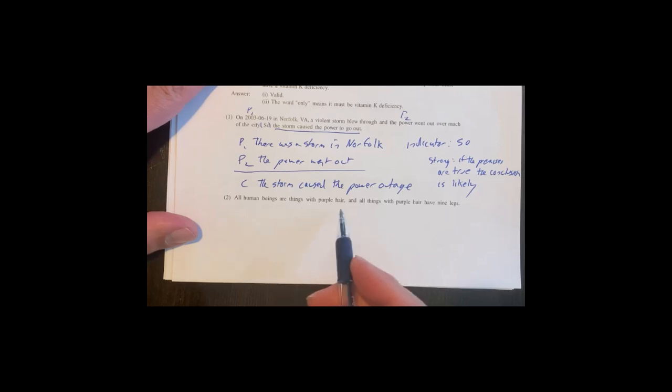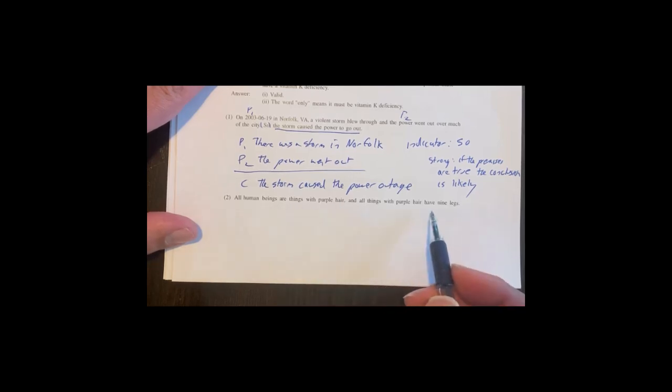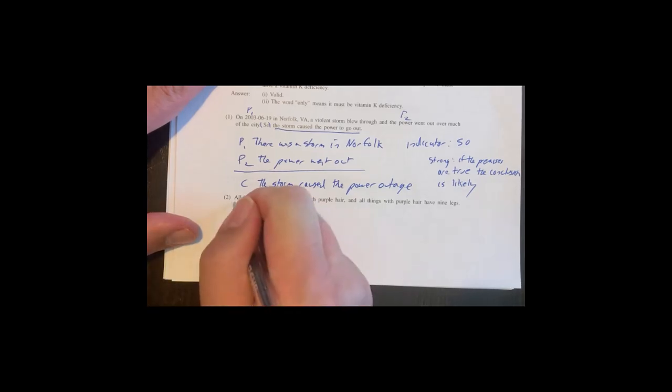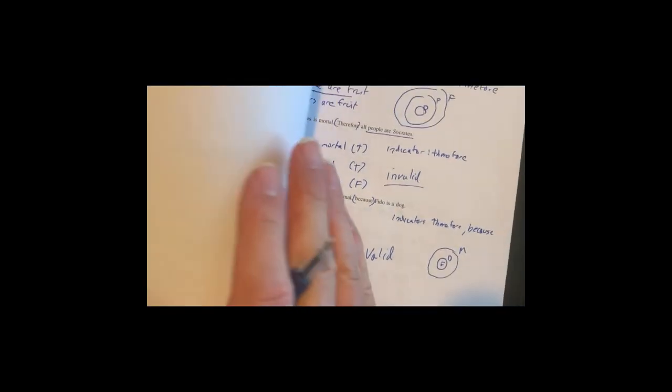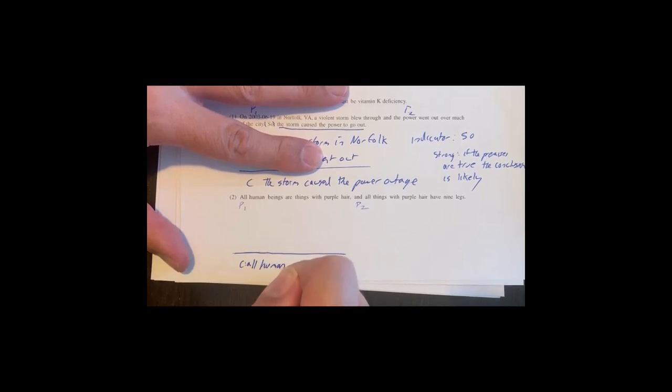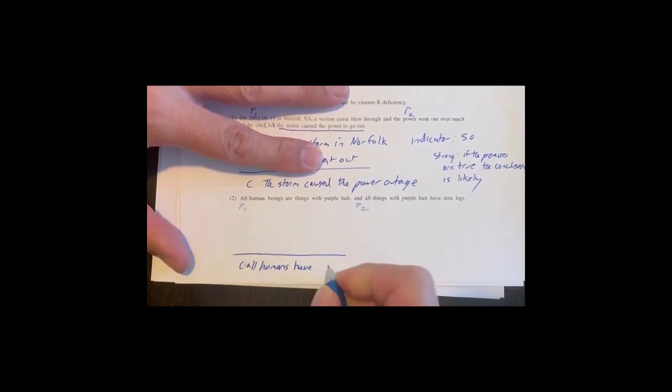All human beings are things with purple hair, and all things with purple hair have 9 legs. P1, P2, flip it over. Therefore, all human beings have 9 legs. Conclusion, all humans have 9 legs.